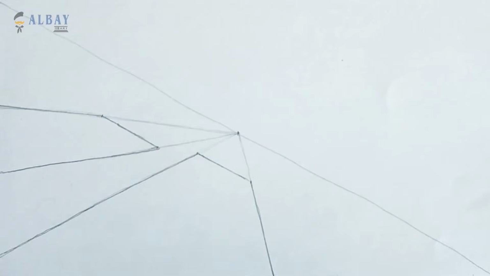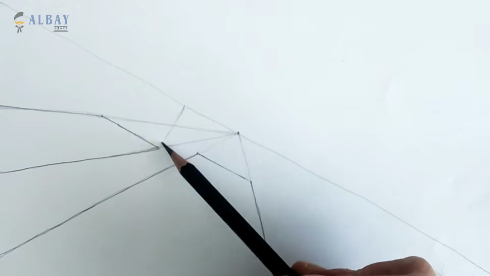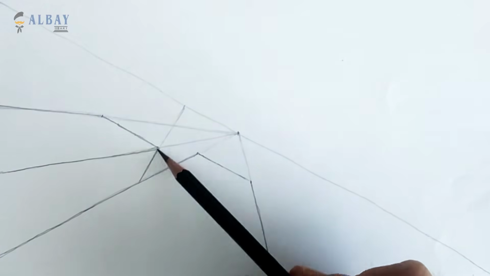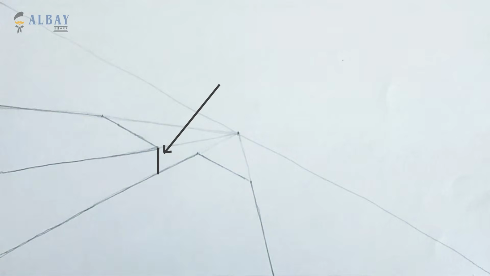Now I'm going to draw the side of the building, but there is a small detail here. Just to let you know, this is important. Make sure you watch closely. This line should be drawn at a right angle to the horizon line. Don't ever draw the line like that. It's a big mistake.